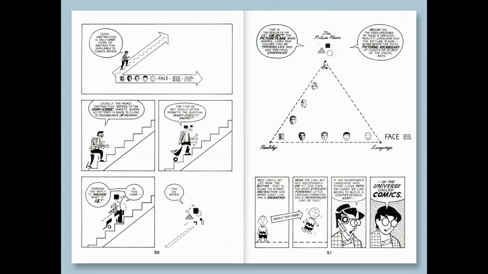Something kind of worked with Understanding Comics. I want to talk a little bit about what I think those things are in retrospect. So this is a page, that page on the left, page 50, where I'm building up to what I call the big triangle. And the big triangle is this idea that you can abstract from, let's say, a photograph, all the way to a simple cartoon face on one axis, but there's this other axis of abstract art that ends at the picture plane at the top.